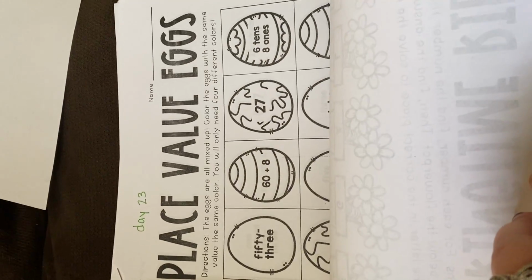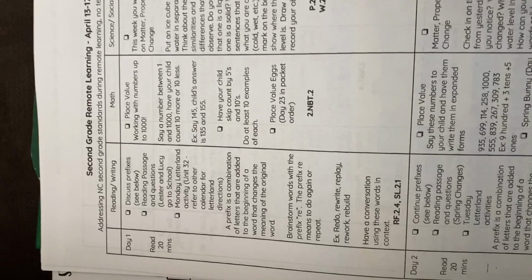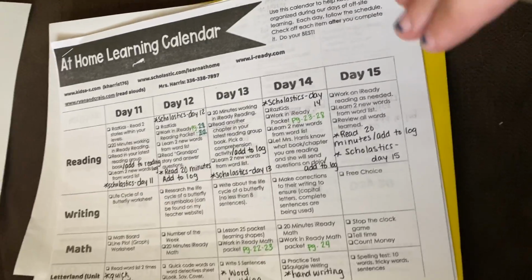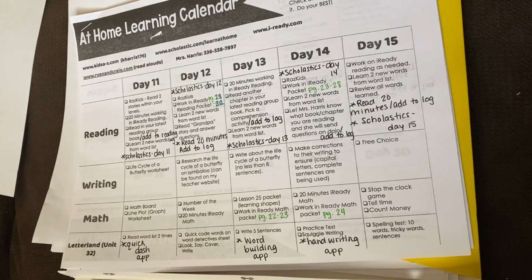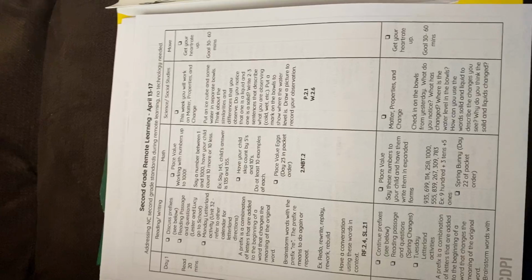And it's going to say place value eggs. So that would be the worksheet you do for day 1. I know this is kind of confusing, and that's why I wanted to make this video, because where this one goes directly in order, it is a little bit more work. This one is a little bit less work, but the work I have for you is out of order.